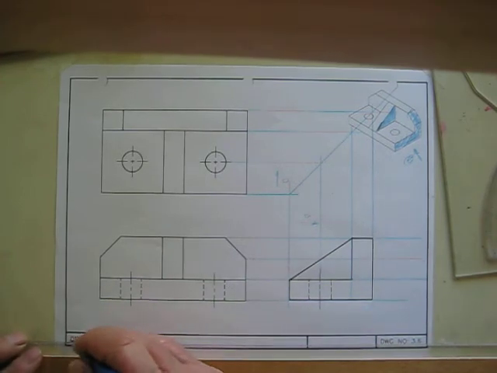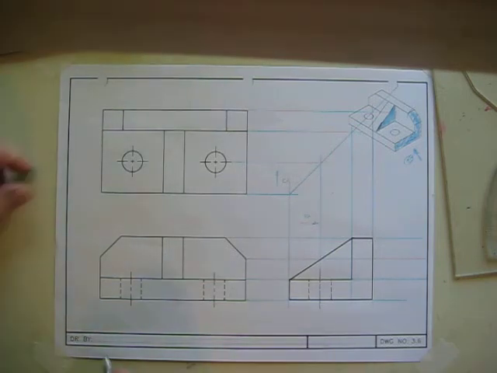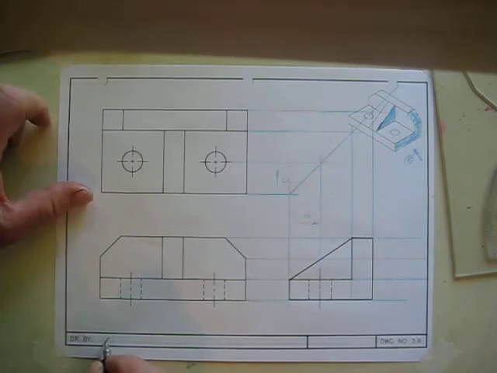Okay, so next thing you do, always draw construction lines. So I'm going to draw some construction lines down there like that, and I'm just going to put my name in there, and I'm going to use inclined lettering, and I want this to look like a machine did it.